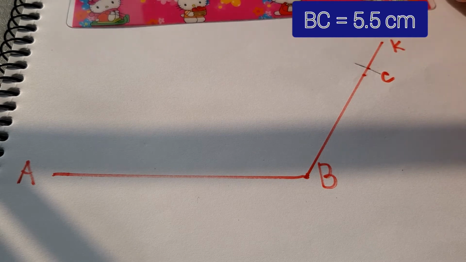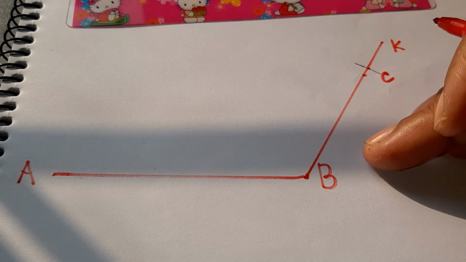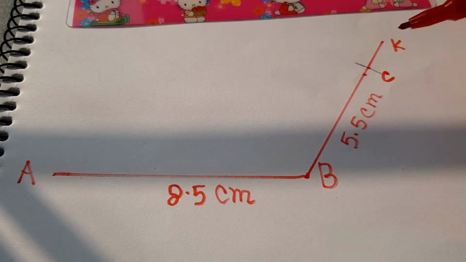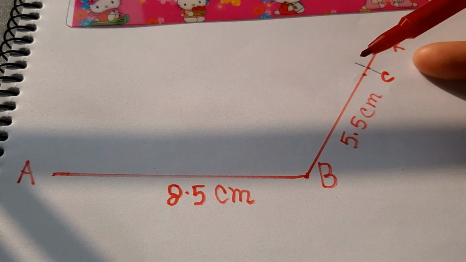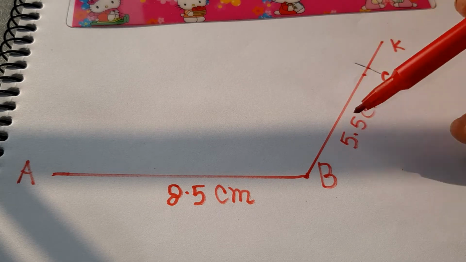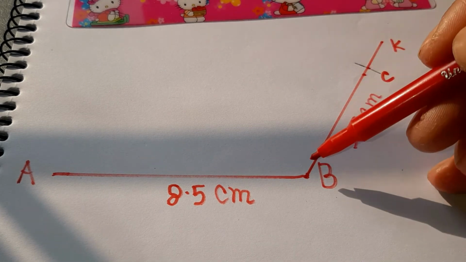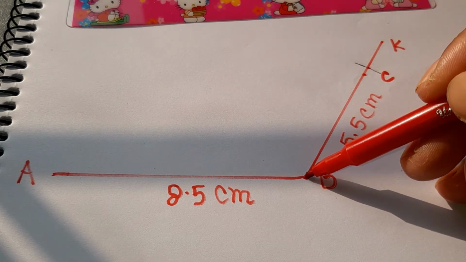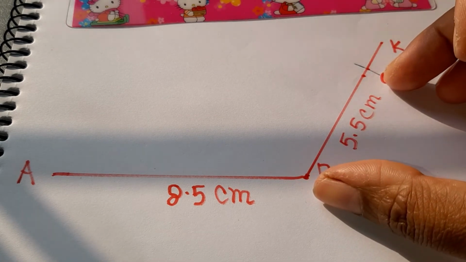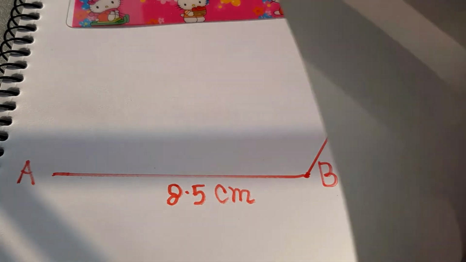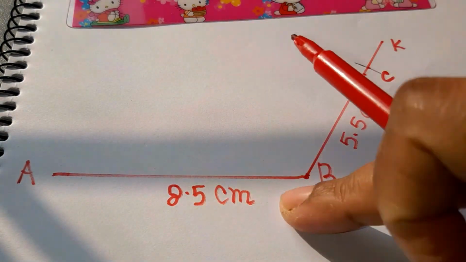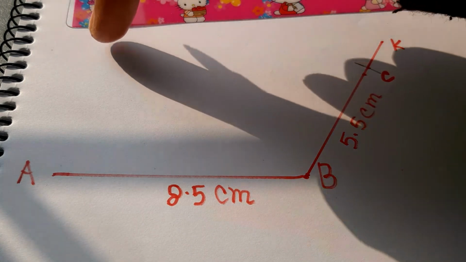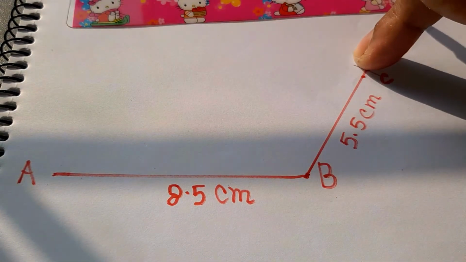All right, now what's the next? So you know this is a parallelogram. So in a parallelogram, the opposite sides are the same. All right, this side BC, it will be 5.5 centimeter. So this side will be the same. It will be AD, it will be 5.5 centimeter. AB 8.5 centimeter. That means DC, it will be 8.5 centimeter.